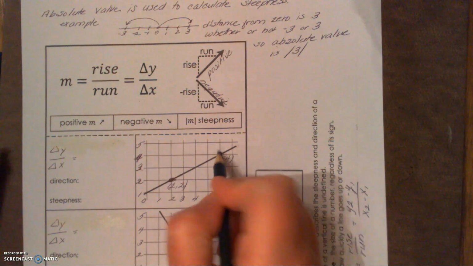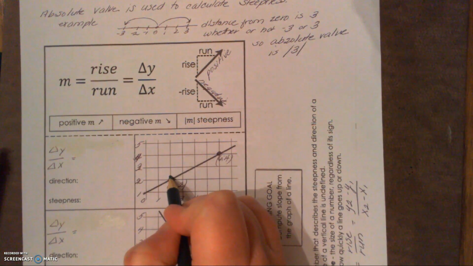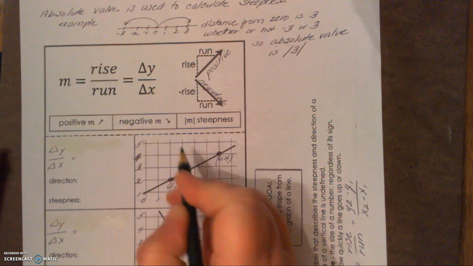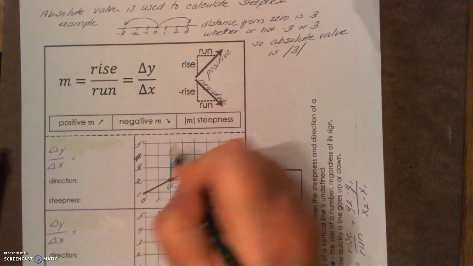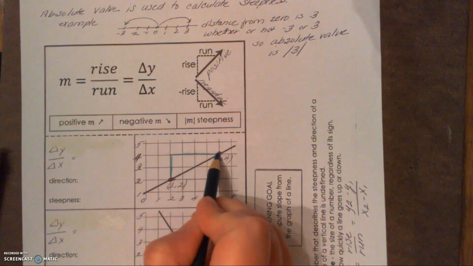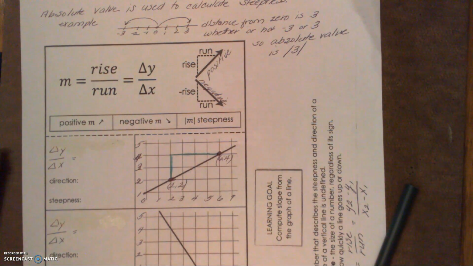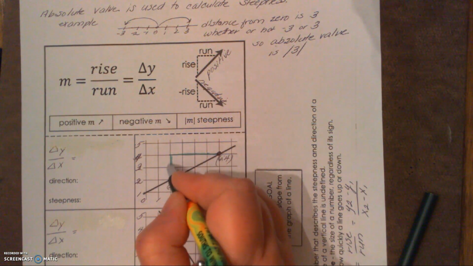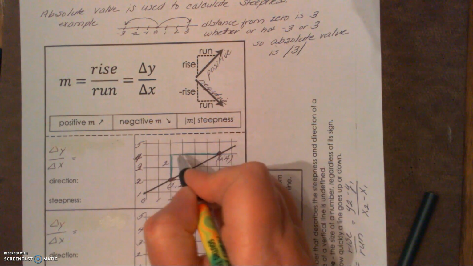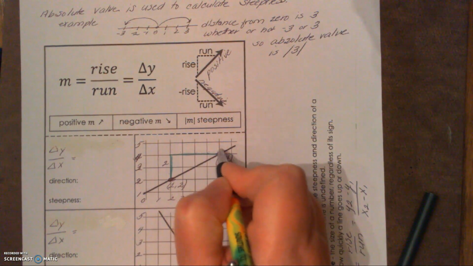So here's the point. You do rise first, so you're going to go up, and then you're going to go over. Okay? Each square is worth 1. So we have 1, 2, and then we have 1, 2, 3, 4.